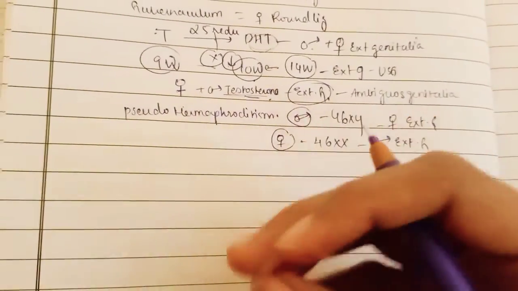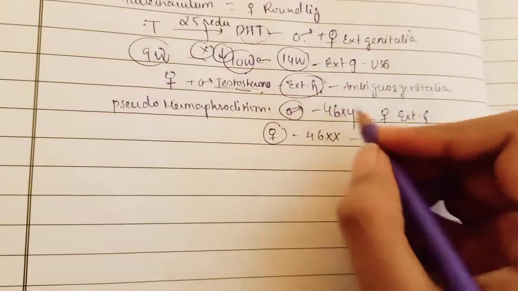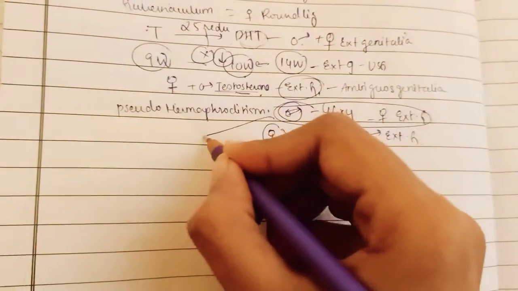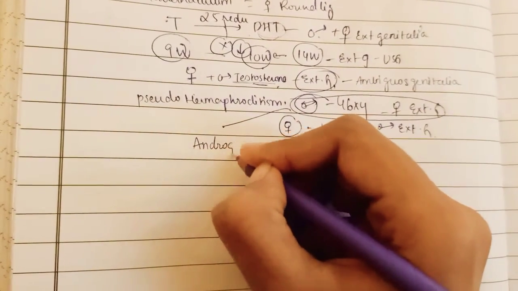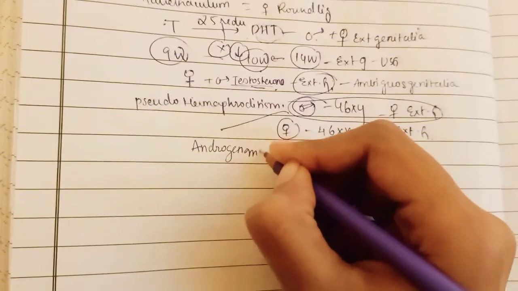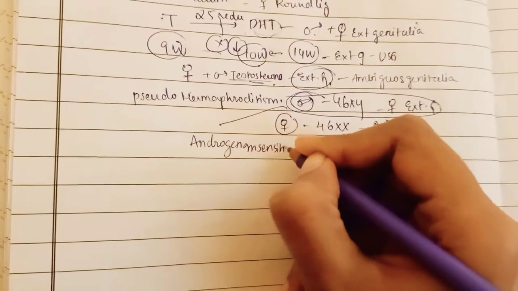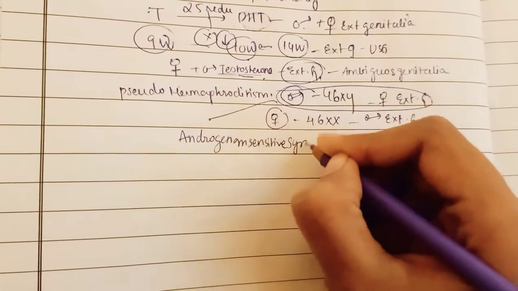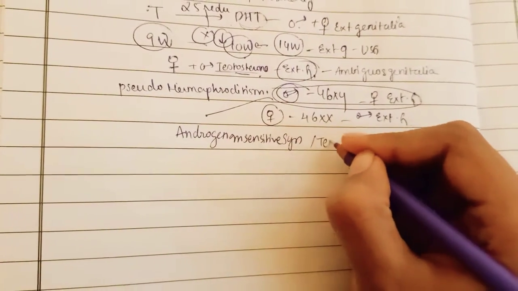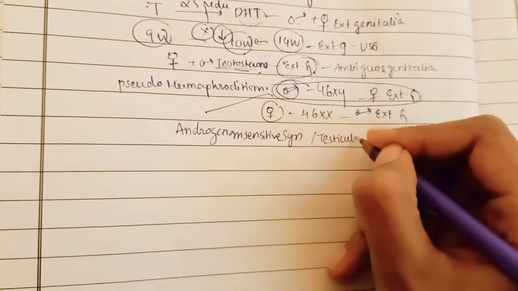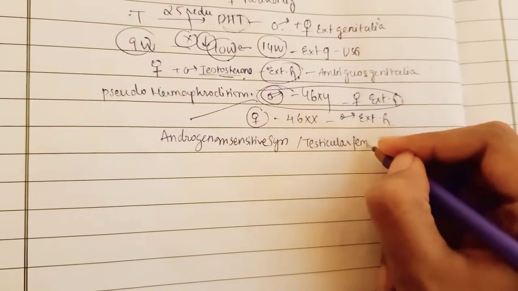Okay. So what is the most common cause of male pseudo hermaphroditism? The most common cause is androgen insensitivity syndrome, or you can say testicular feminizing syndrome.